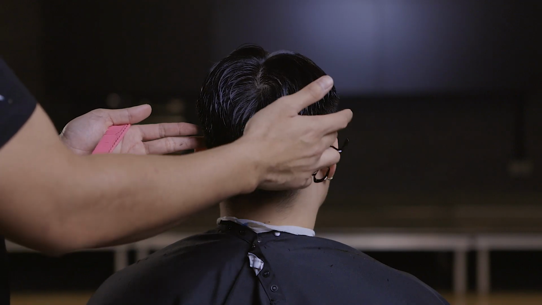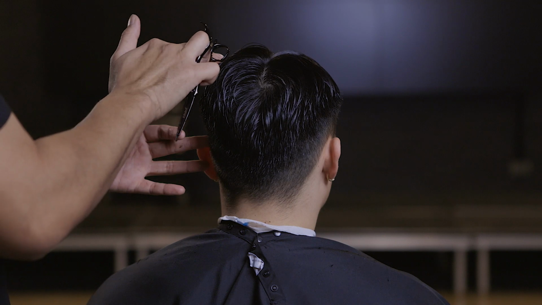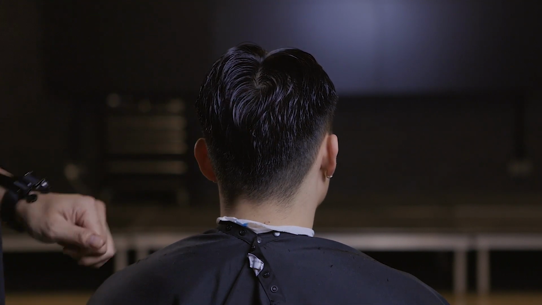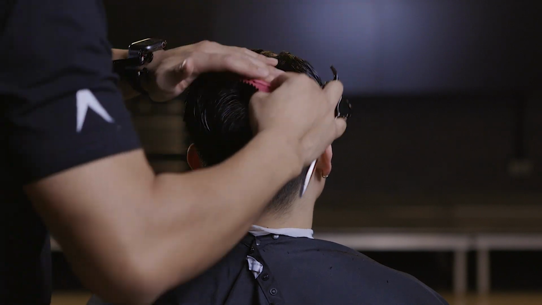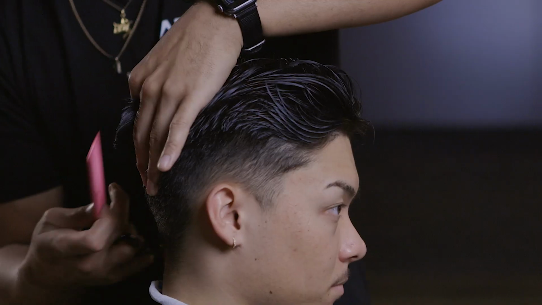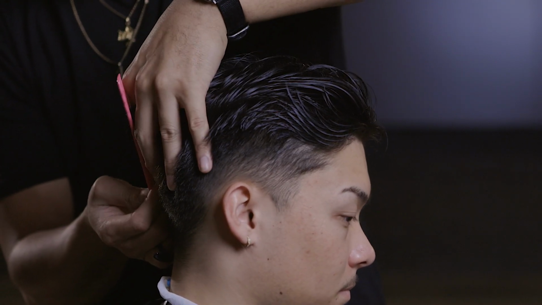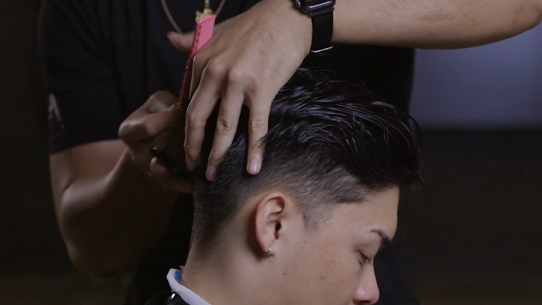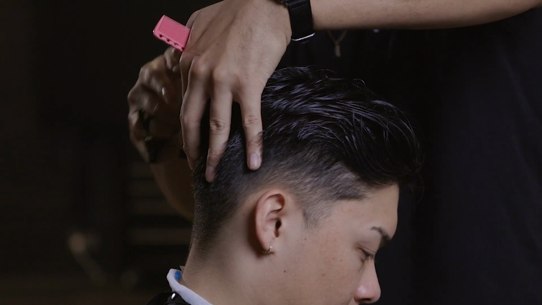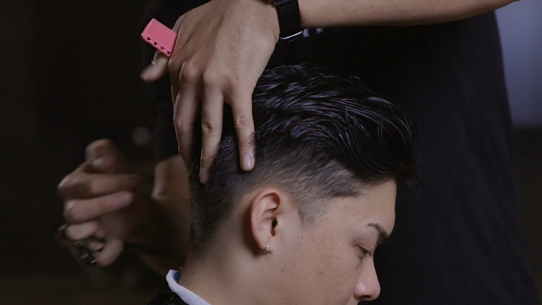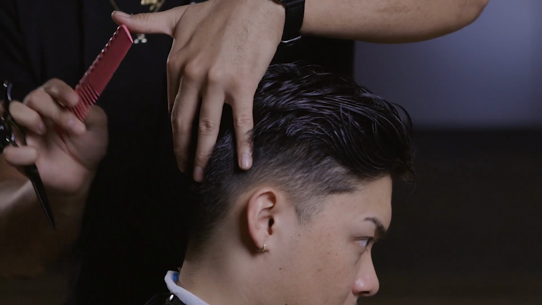So we've done our zones 1, 2, 5 and 4. Now we cut out zone 3, which is right in the middle. So following our guide, we're just going to check our shape through this corner. You can see we've got a graduation line through here. Clean up that shape. We're going to use that for the top.